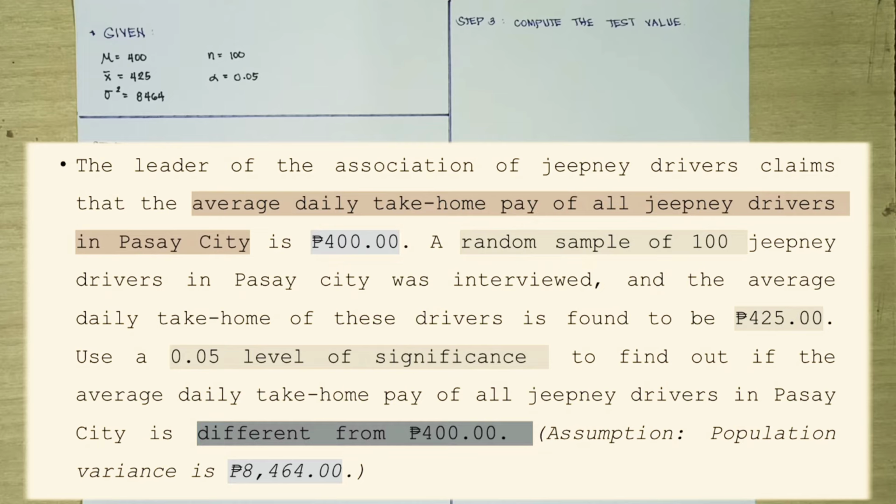Sabi dito, average daily take-home pay of all jeepney drivers in Pasay City is 400 pesos. So, all jeepney drivers in Pasay City is 400 pesos. So, ito yung population natin.